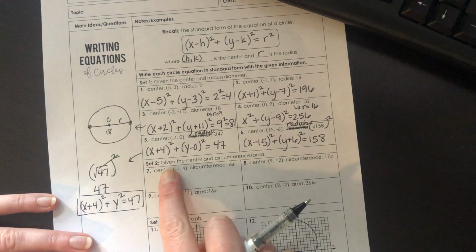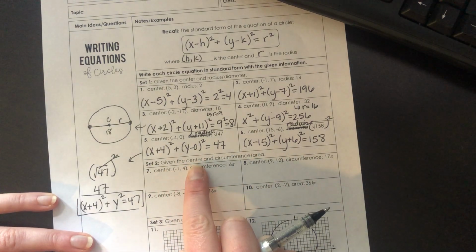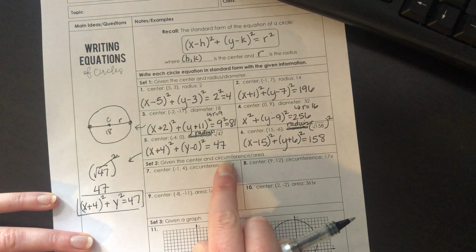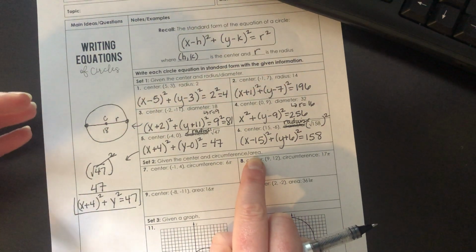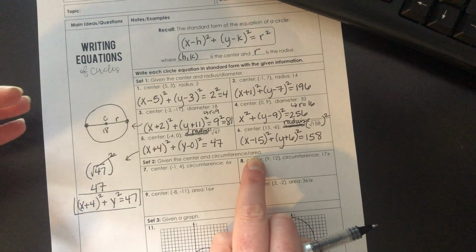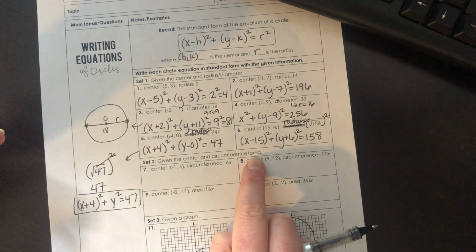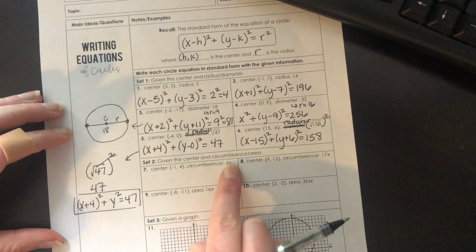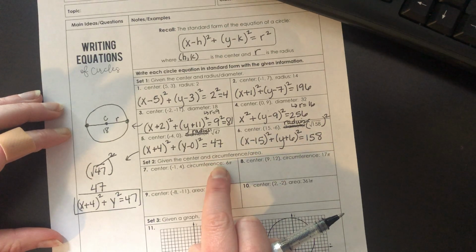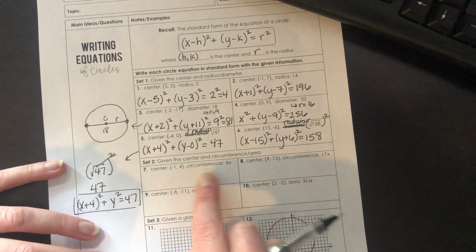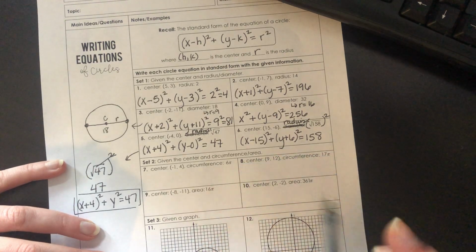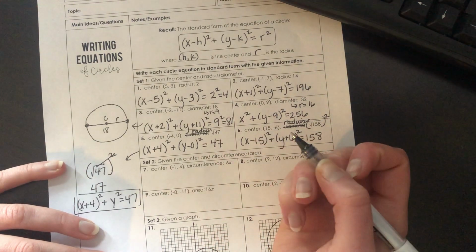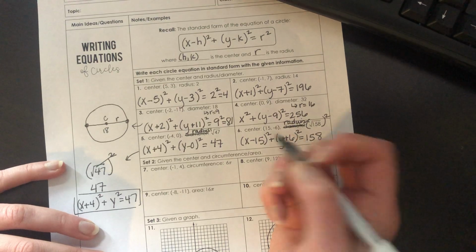Now something different. They're going to give us the center, but now they're giving us circumference and area. So we have the center, but what they're not giving us now is the radius. But I can use this to my advantage to find the radius. So if the circumference is 6 pi, well, now it's going back to our knowledge of the formula for circumference.